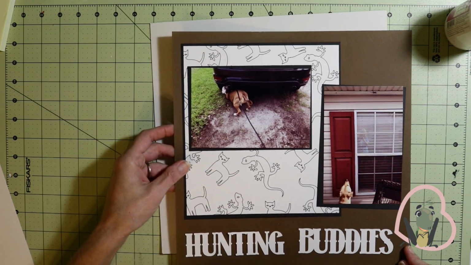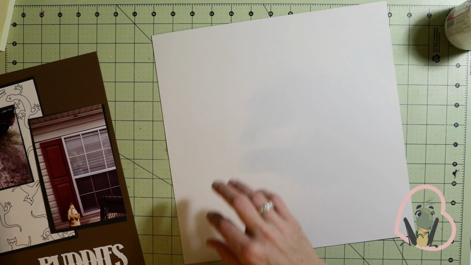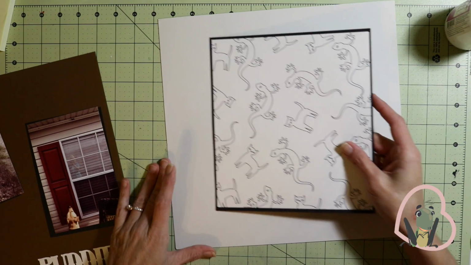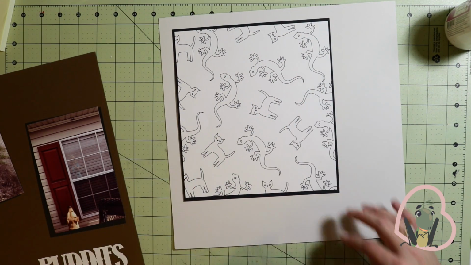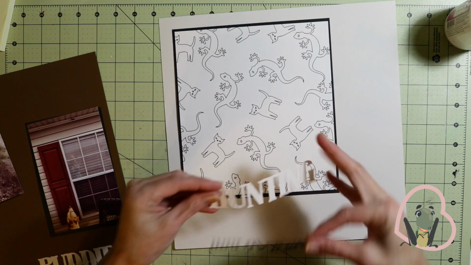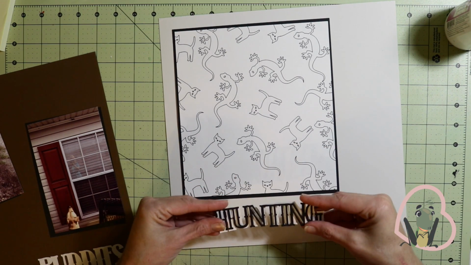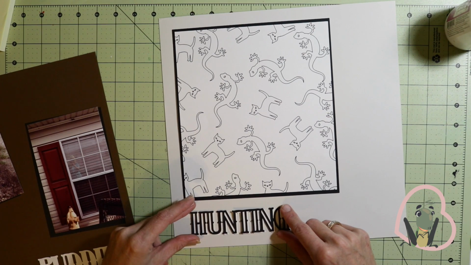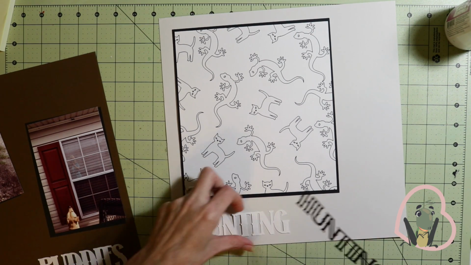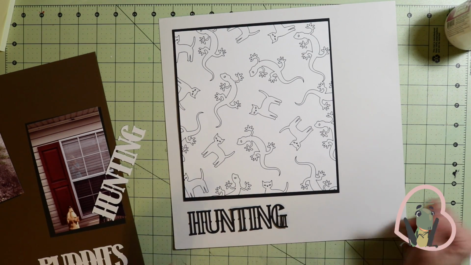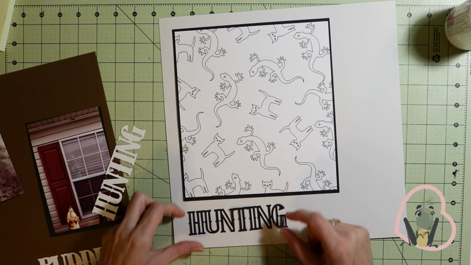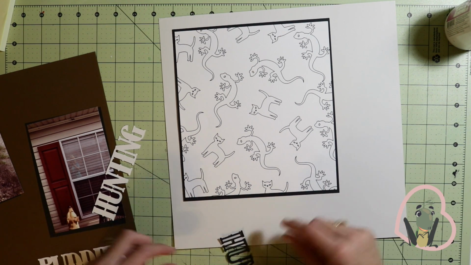I think I'm kind of leaning toward the brown. Let's go back to the cream. All right, so this is the cream. I think this definitely pops on the cream. And I do like the text here that says Hunting Buddies. But even here, I don't even need the white behind it. I could just do the black. I don't know. I think I'm going to go with the brown and eliminate this top layer.